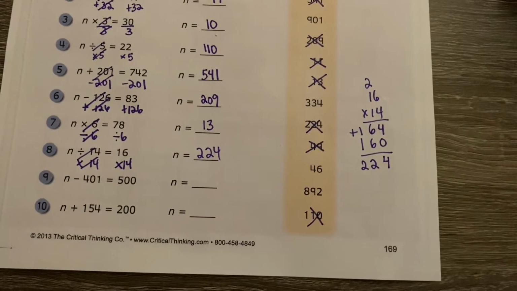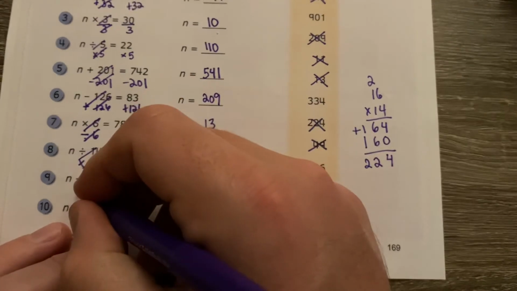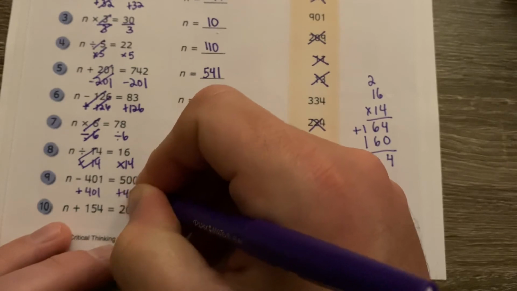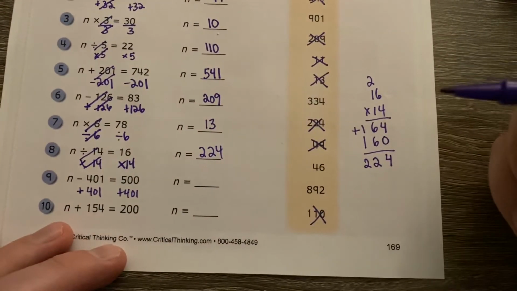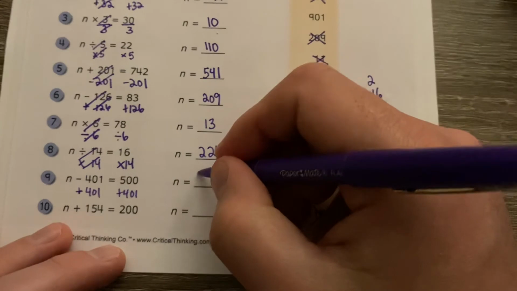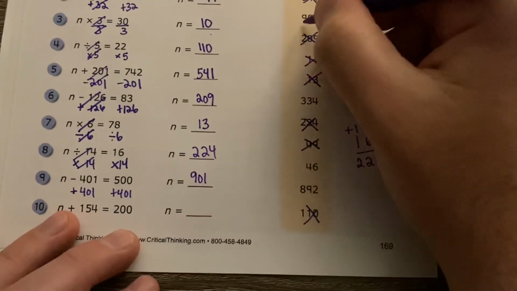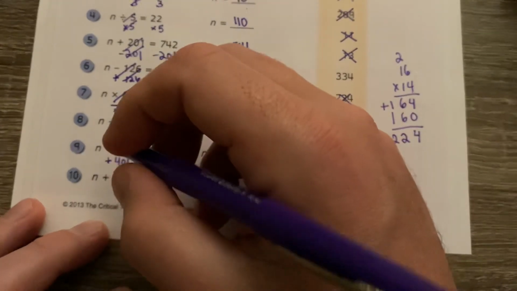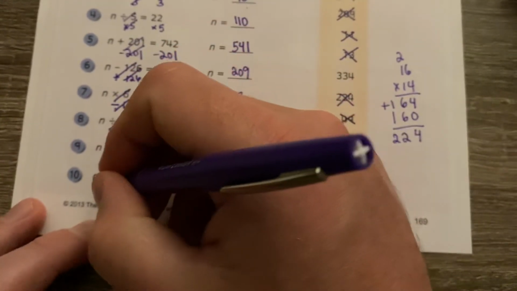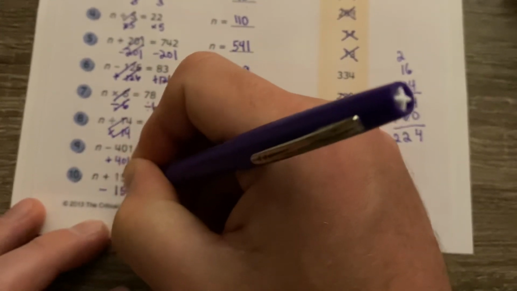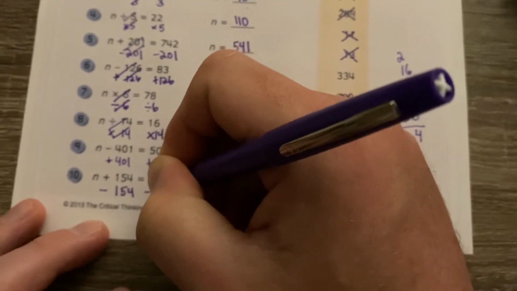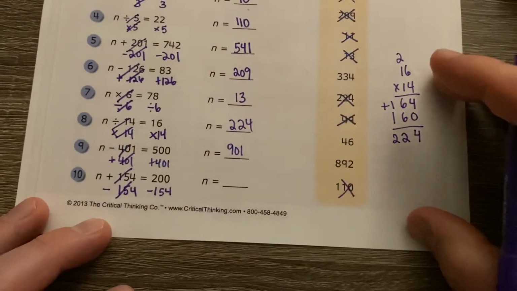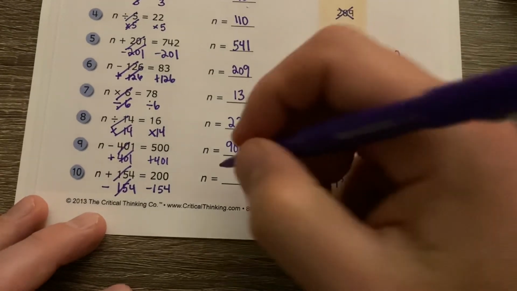And then number 9, I've got n minus 401 equals 500, so the inverse of subtraction is addition. I'm going to add 401. When I add 500 and 401, I get 901. Number 10, we have addition, so the inverse of that is subtraction. I'm going to subtract 154. If I do 200 minus 154, I get 46.